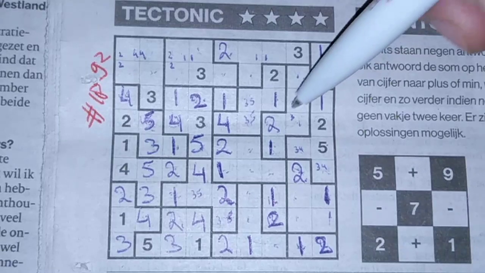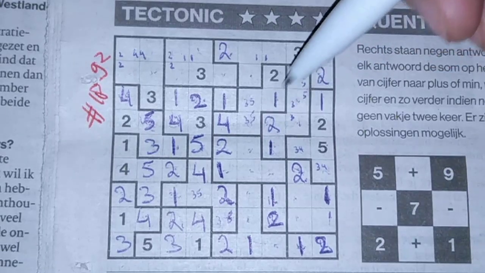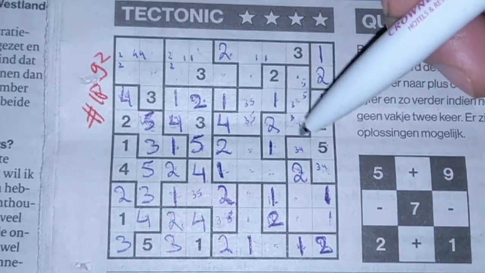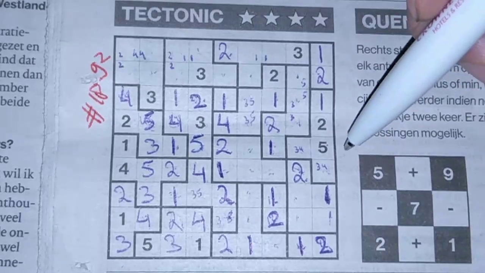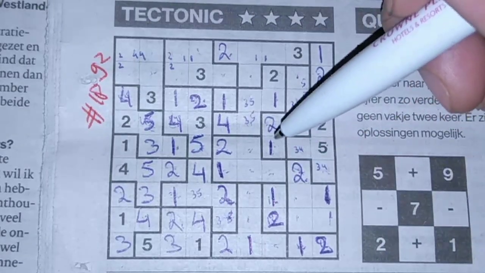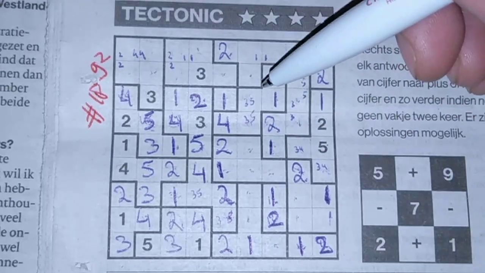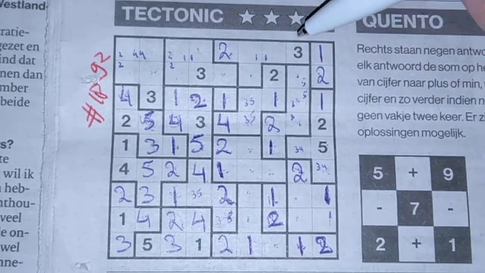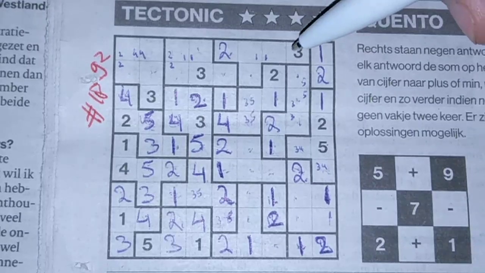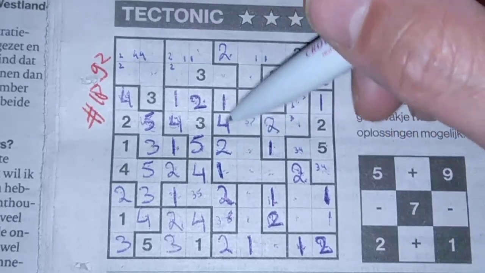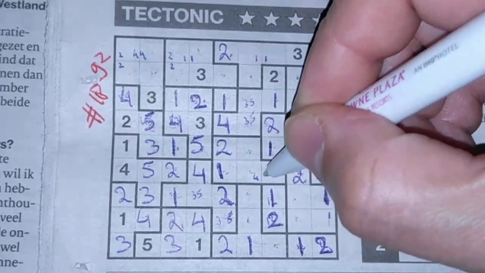Let me see. 1, 2. The difficult part, this one, yes. This box cannot be a 4, so the 4 could be here or could be there.